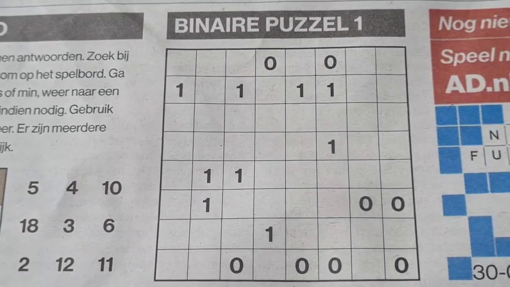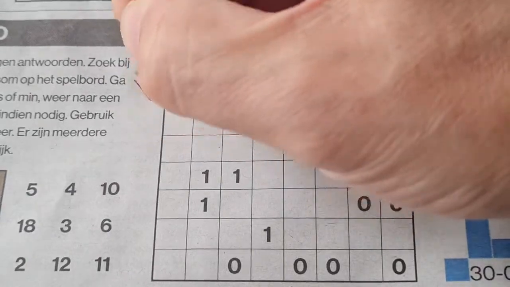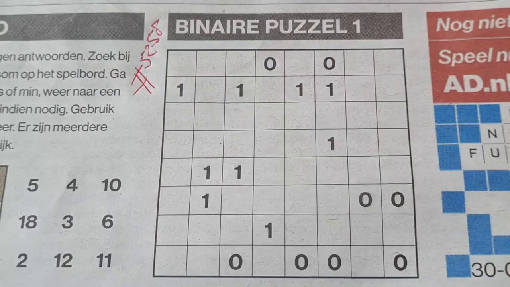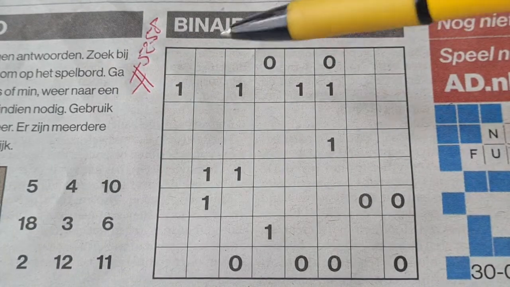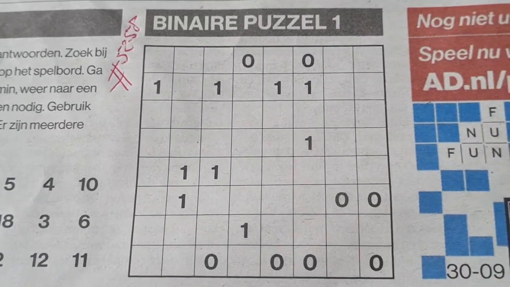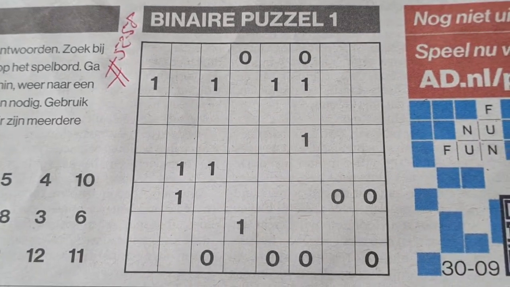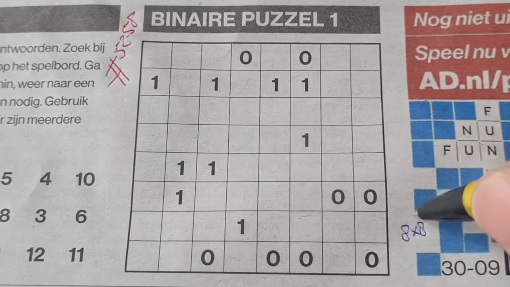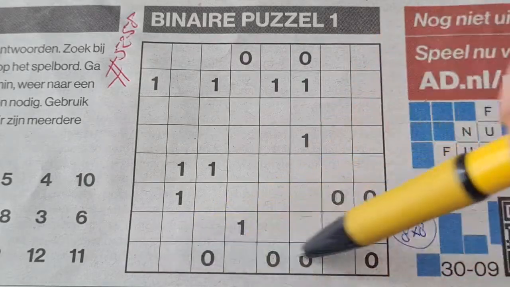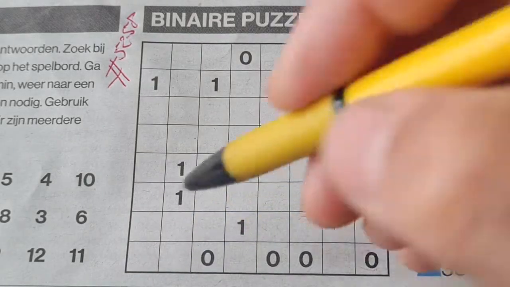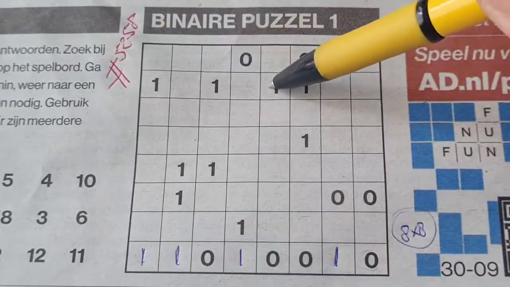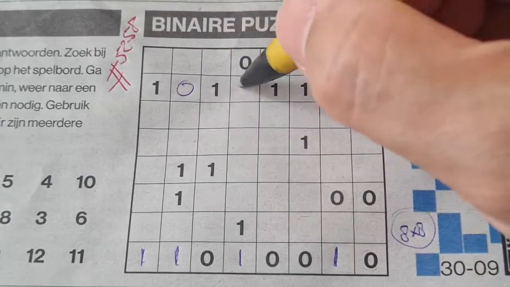Yes, it's binary time. Number 5258. What kind of binary puzzle is this one? Let me count the boxes: 1, 2, 3, 4, 5, 6, 7, 8. It's an 8 by 8 binary puzzle. That means in a column or in a row, there are always 4 O's and 4 1s. Alright, so let's get started. Here we have also 4 1s, so the rest are O's.